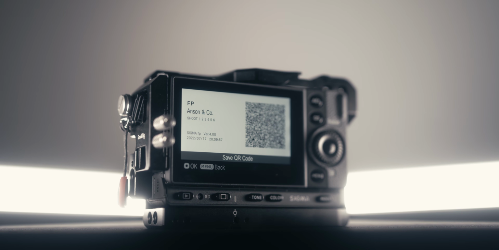Today we're talking about the settings that I use to get the most filmic or cinematic look from the Sigma FP.